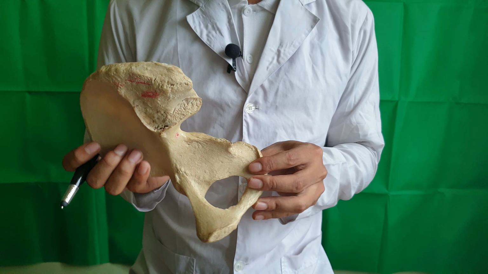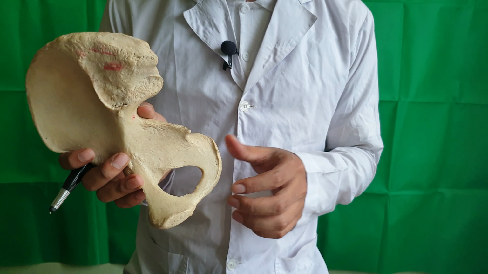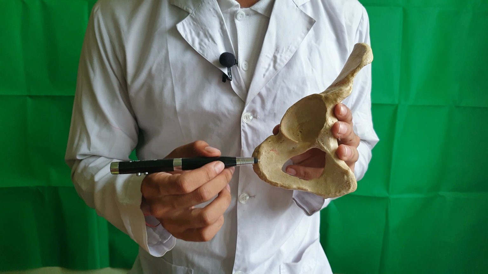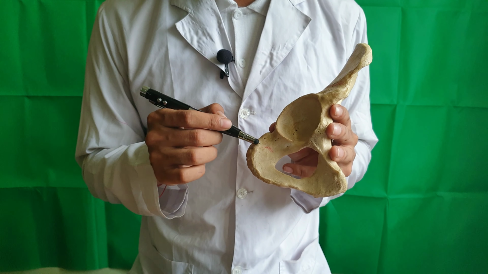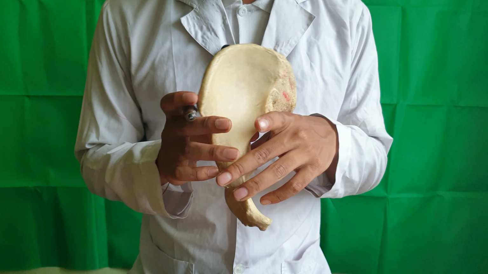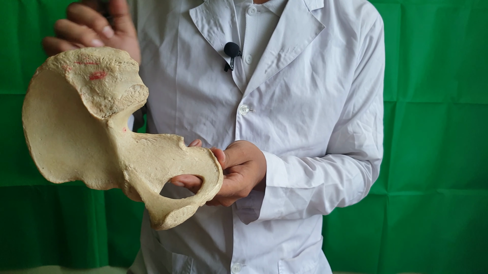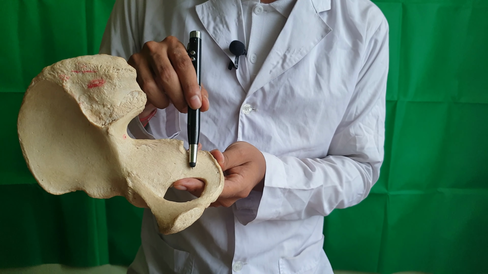Okay, now let's discuss the lateral border of the ischial tuberosity. This is the lateral border of the ischial tuberosity, which gives attachment to the ischiofemoral ligament just below the acetabulum. Okay, now the pelvic surface. This is the pelvic surface. The upper greater part of the pelvic surface gives origin to the obturator internus.